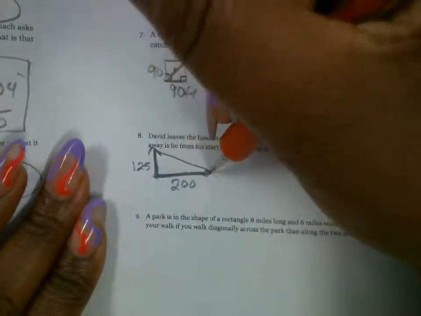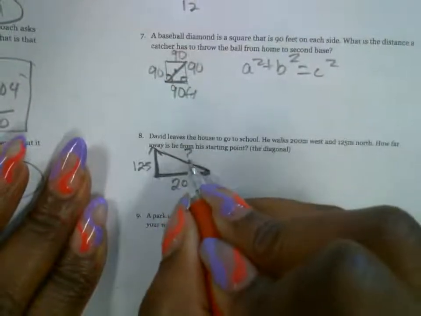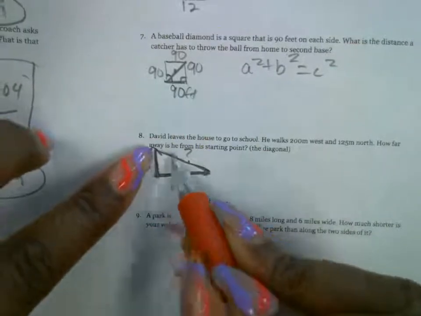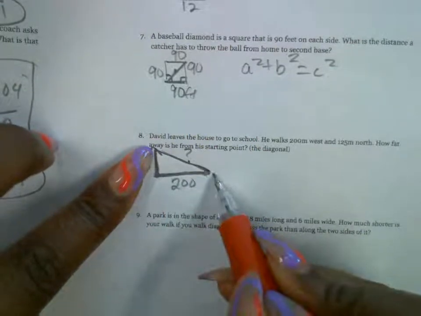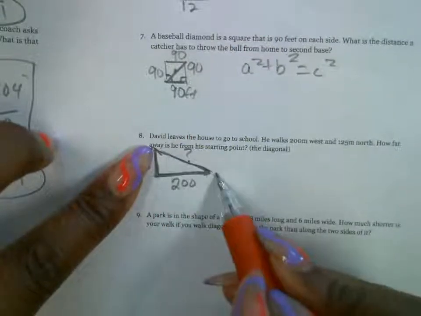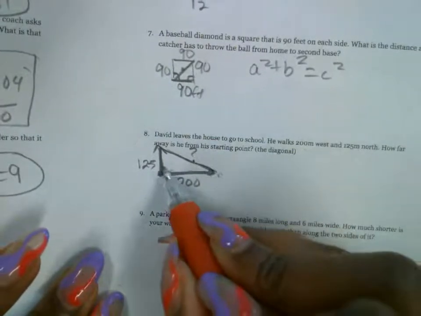Okay, so how far did he travel? What's this distance here? Okay, from the starting point to this point, the direct route from here to here. This is where he started. This is where he ended. What's the distance there? So you got to find this distance.